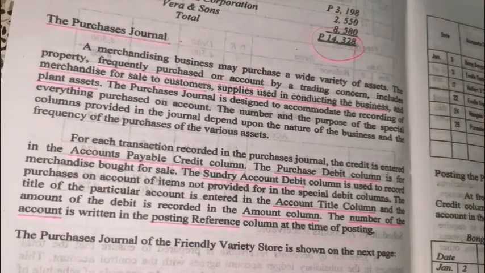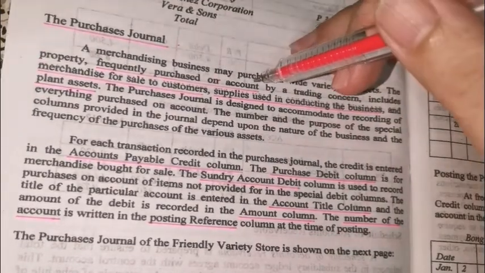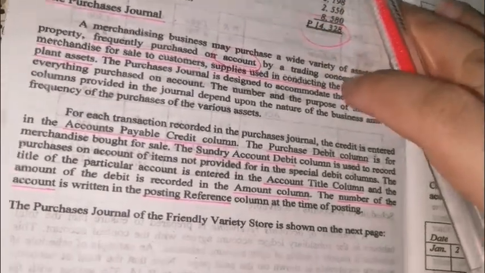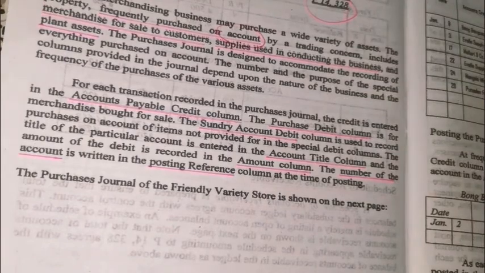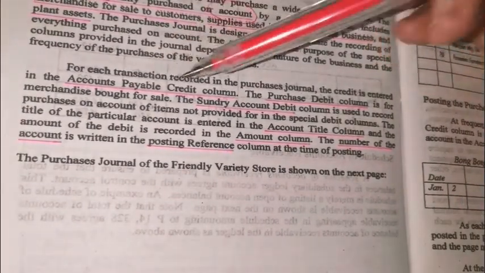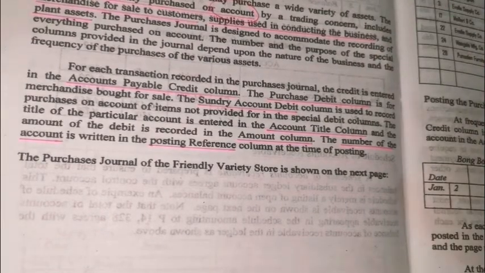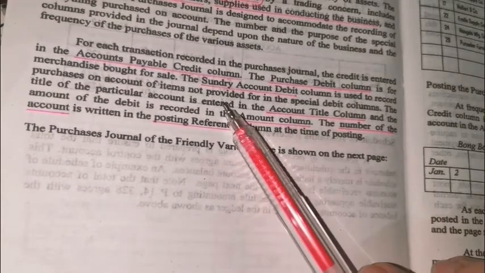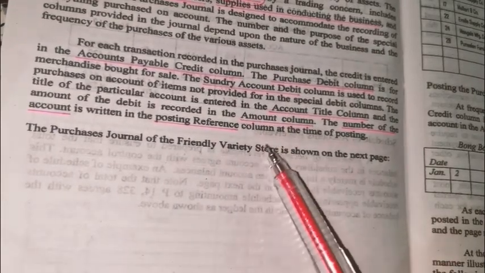So, take note ang ilalagay lang dito ay on account. Okay? So, for each transaction recorded in the purchases journal, a credit is entered into the accounts payable credit column. So, meron tayong purchase debit column. May sundry account debit din tayo.